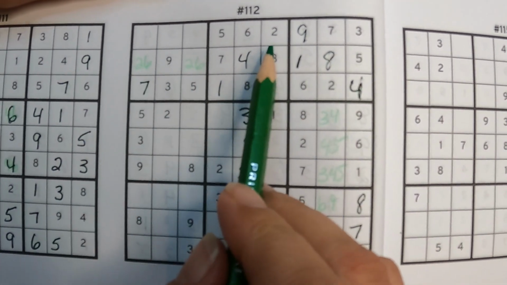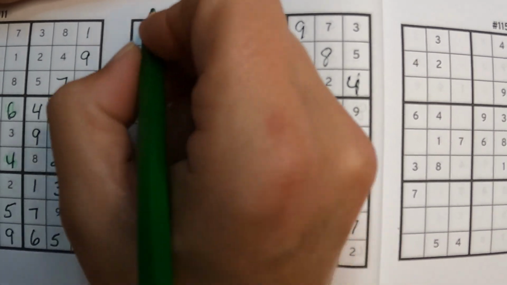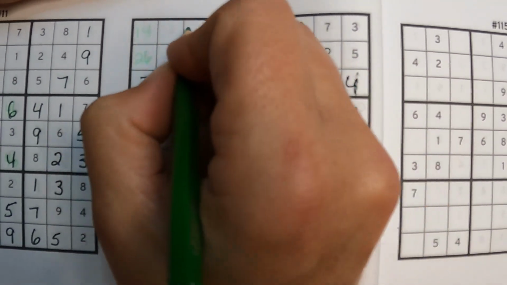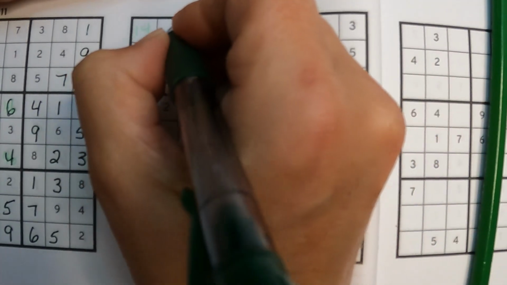For this row, we're missing a 1, 4, and 8. We've got an 8 here. So 1, 4, and an 8 here. So 1, 4. That means that our 8 has to be here.